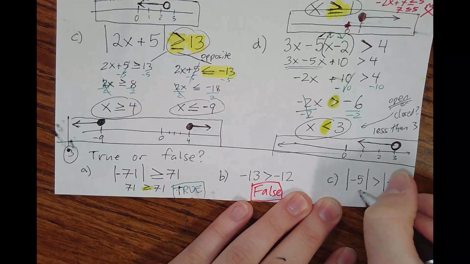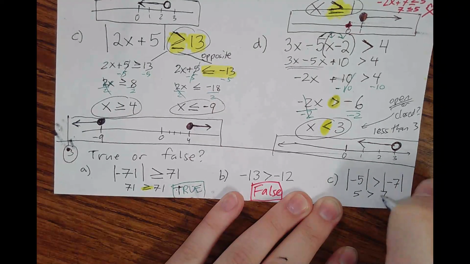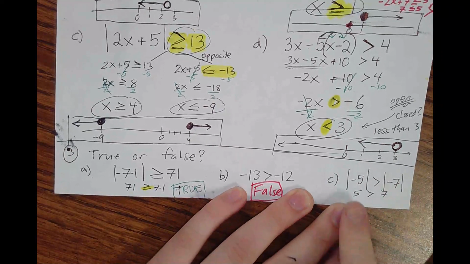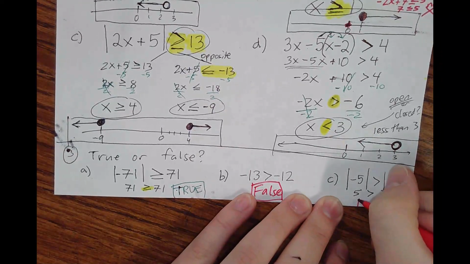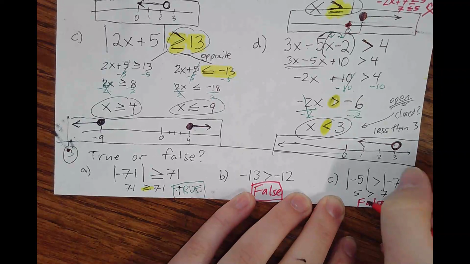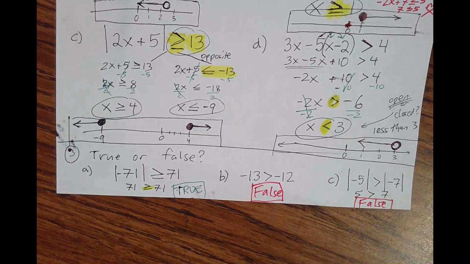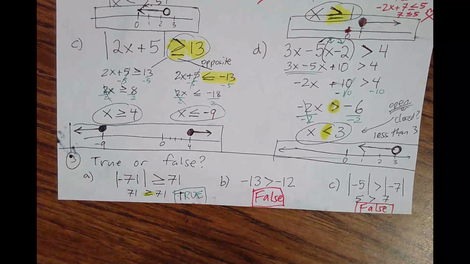Okay, so we get 5 is greater than 7. Turn these numbers positive. And what happens? 5 is greater than 7. Is that true or is it false? The answer is most certainly false. Okay, that wraps up inequalities.